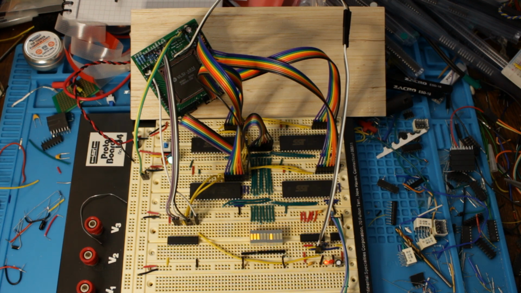So this is obviously a very simple program I've put in there. It's the same instruction in every location in memory, but it is definitely executing that instruction, which means that the ROMs are working, the data bus is working. Yeah, so that's a really good sign.